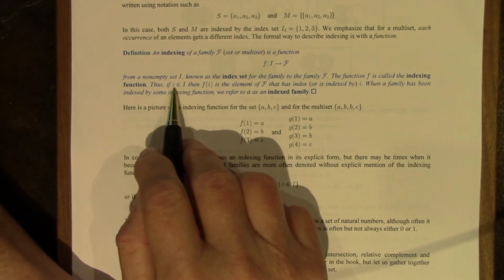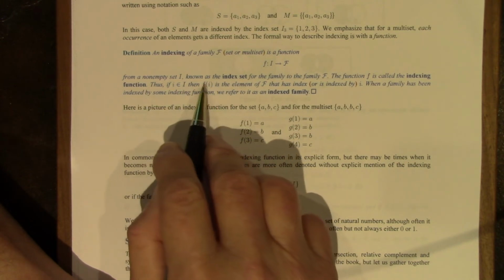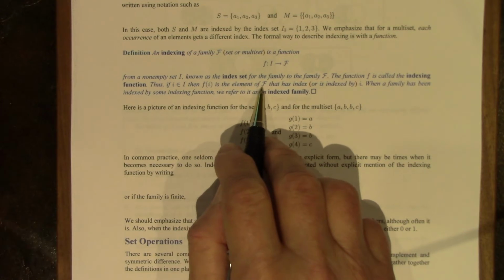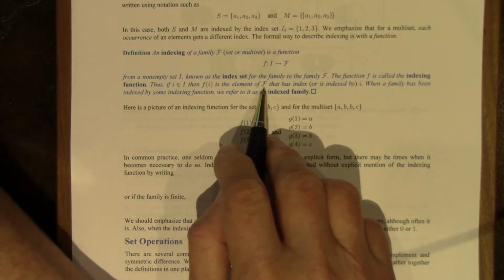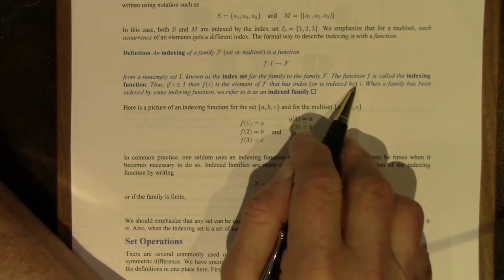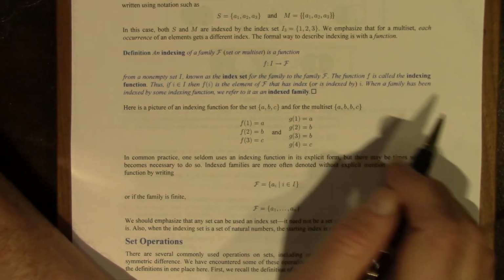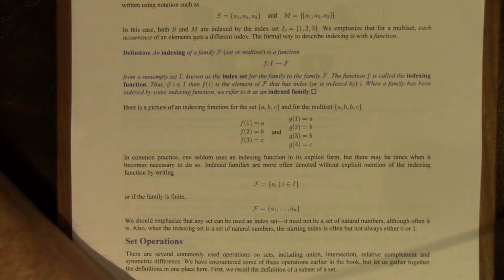And if little i belongs to the index set, then f of little i is the element of F that is indexed by, or that has index i. And when a family has been indexed by some indexing function, we call it an indexed family.